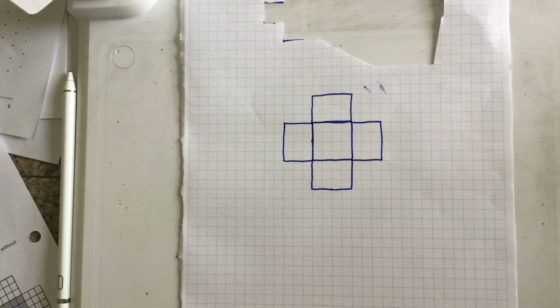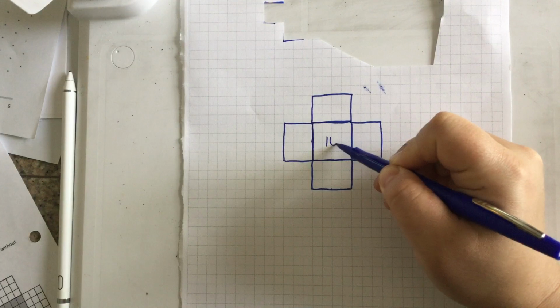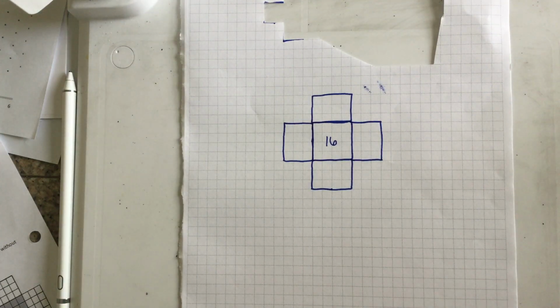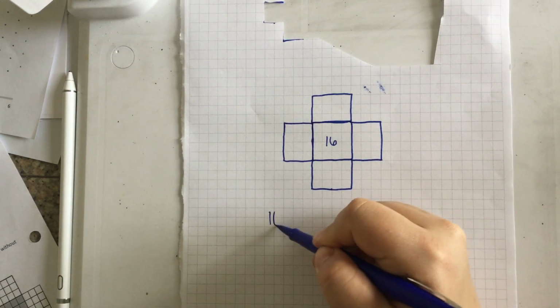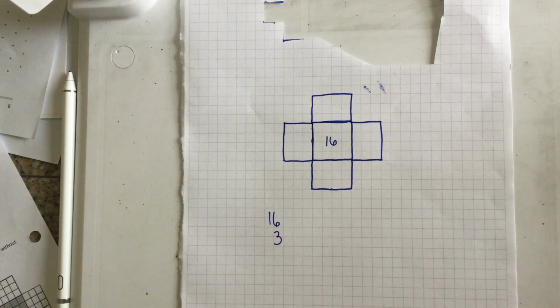The bottom has how many cubes? 4 times 4. The bottom has 16 cubes, right? There are 16 cubes and there are 3 layers. The bottom is 4 by 4 with 3 layers.